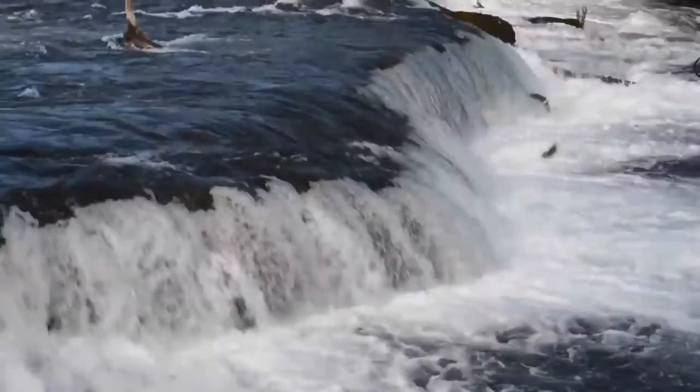So those are salmon that are jumping upstream, and some of you might know this, some of you might not. But salmon prefer to go back to where they were hatched as their mating place. And sometimes where they hatched is miles and miles and miles upstream, and even up little waterfalls like that. They swim upstream, and they swim up waterfalls.